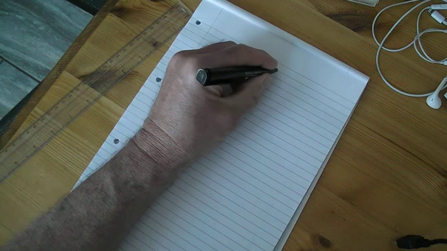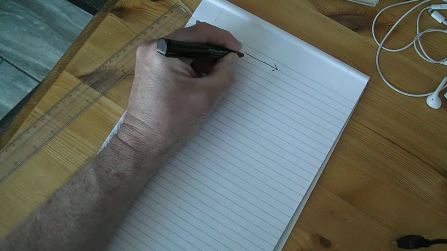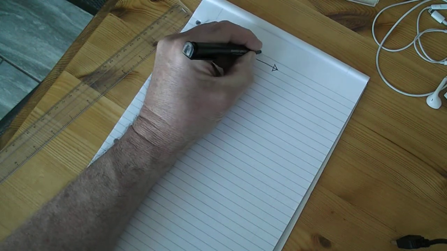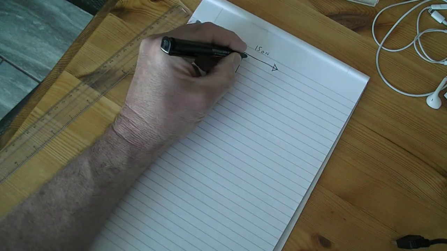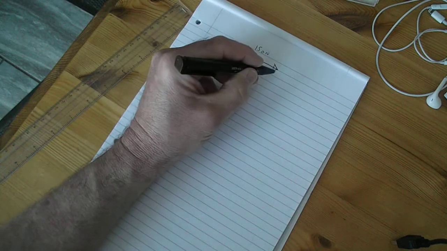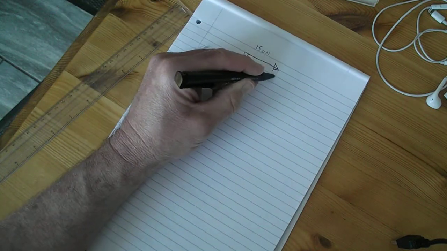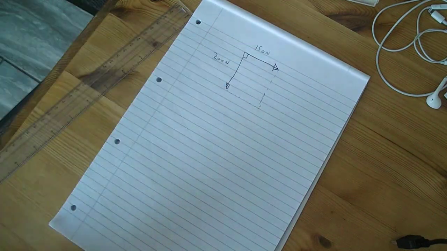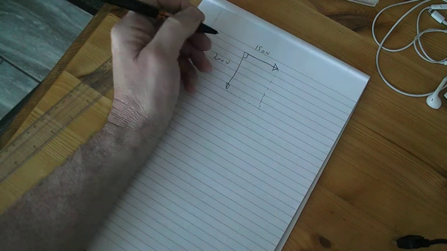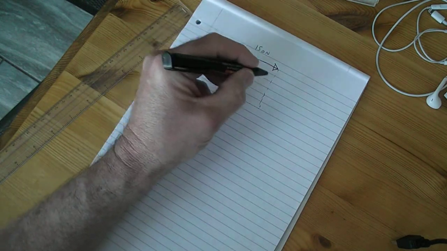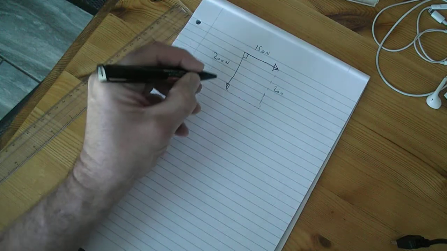If I have a force in that direction, see, I don't need to use graph paper anymore now. I can just do these on a page. If I've got a force here of 150 newtons in that direction and 200 newtons in that direction, well, if I draw a little parallelogram, then I know that that's going to be 200, isn't it? And that's going to be 150.